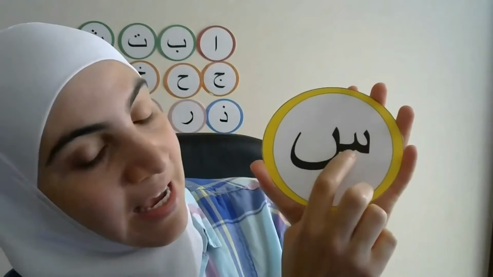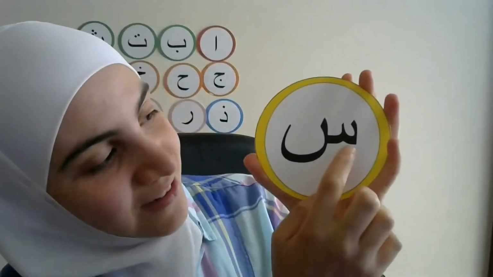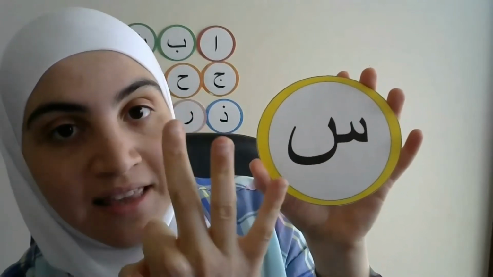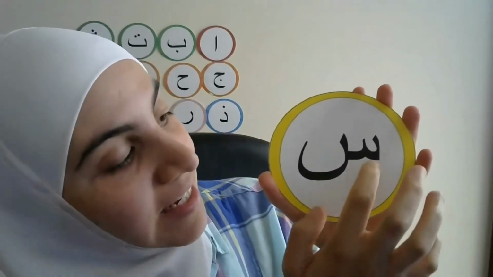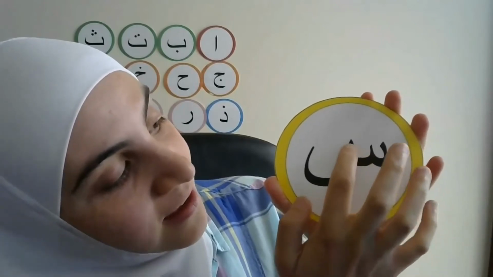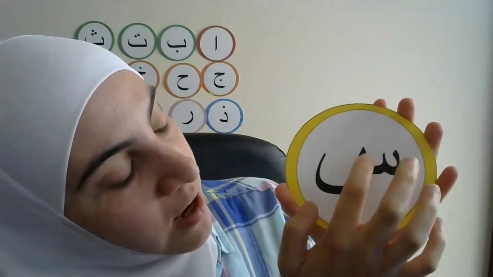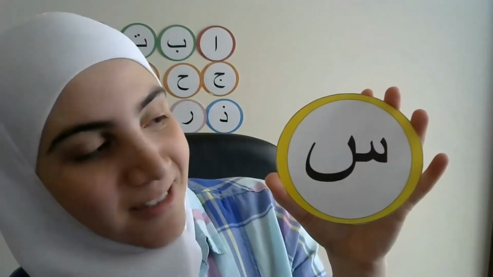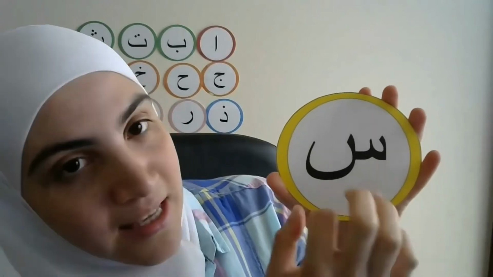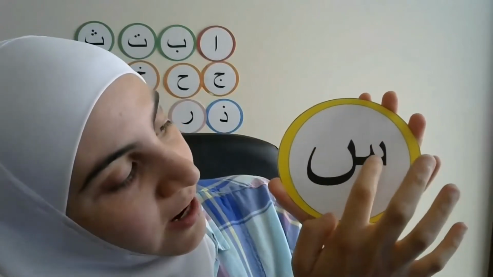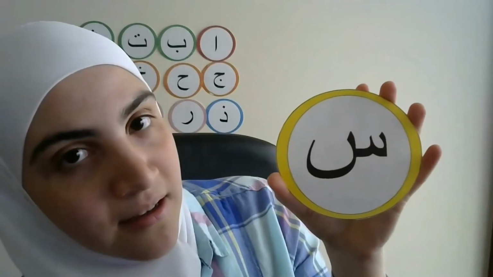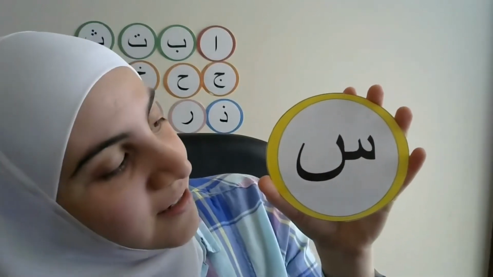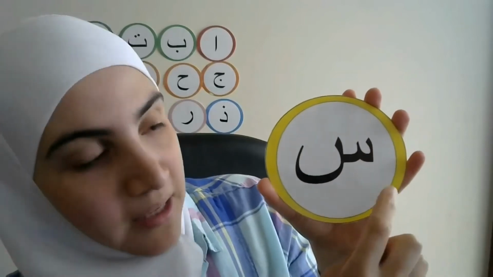حرف السين has teeth. Look. 1, 2, 3. حرف السين له 3 أسنان. 1 2 3. وأيضا له بطن كبير. Big tummy. حرف السين has 3 teeth. 1 2 3. And a big tummy. وبطن كبير. Can you draw حرف السين with me?